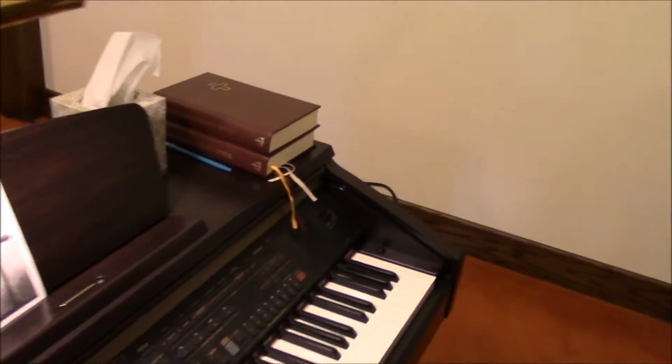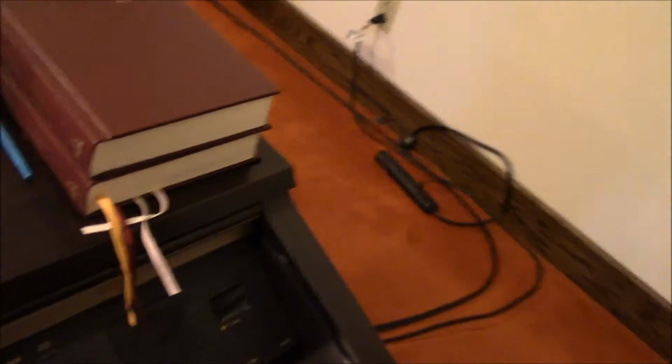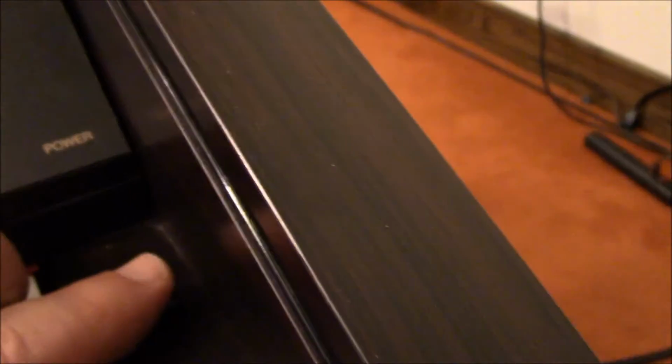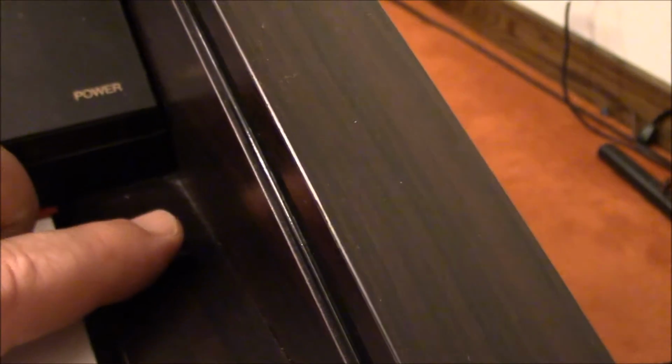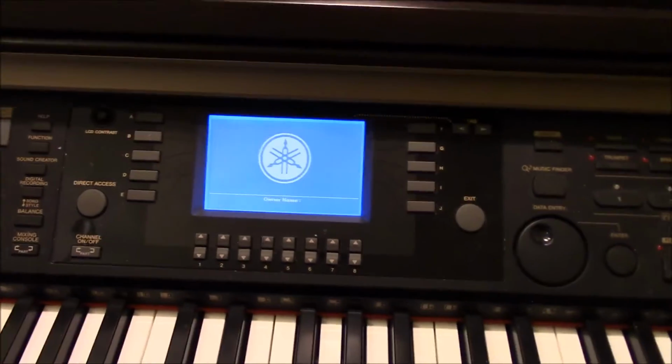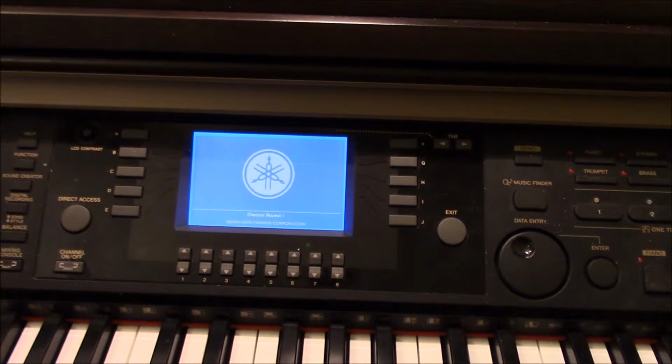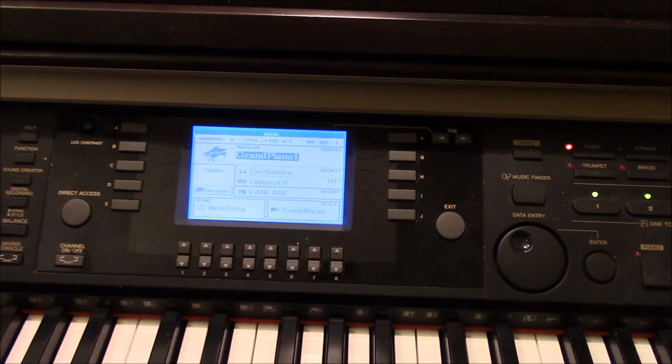and we're going to open up the Clavinova. And once again, here is the on-off button. See if I can get a good shot of it. On-off button right there. Turn the Clavinova on. Wait for it to go through its boot-up cycle. There we are.